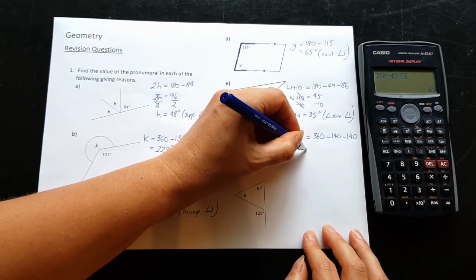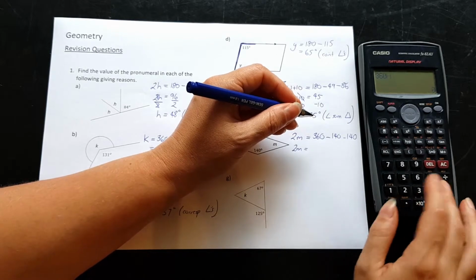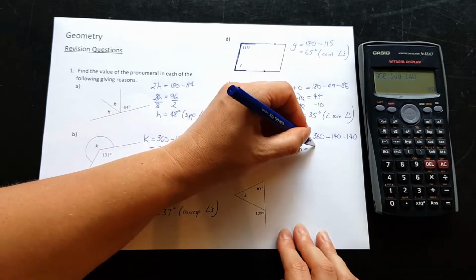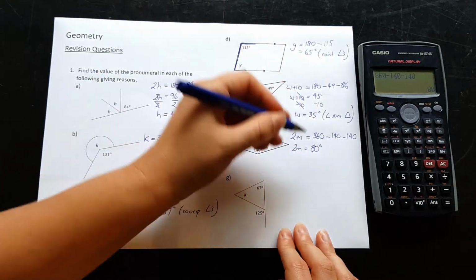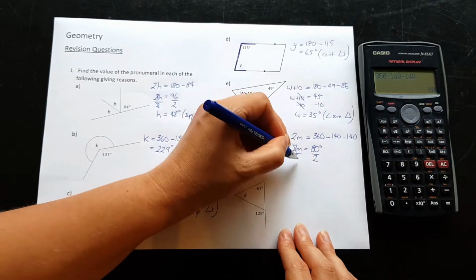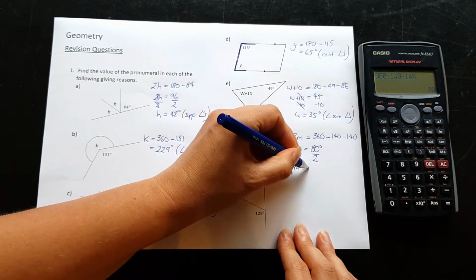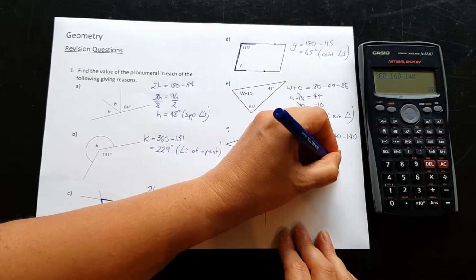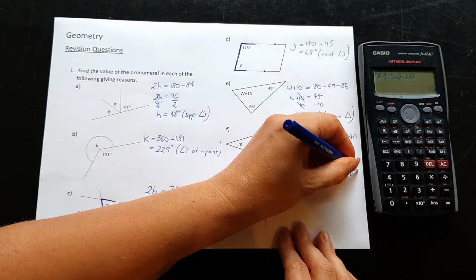So let's just work out what that is. 360 minus 140 minus 140 is 80 degrees. So to get the m by itself, we're going to divide the 2 away. So we'll get m is equal to 40 degrees. And our reason, angle sum of a quad.